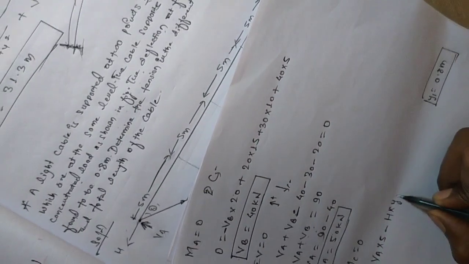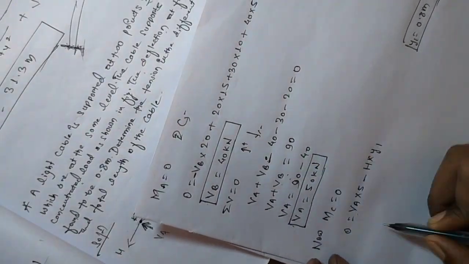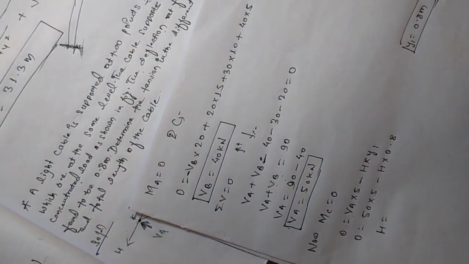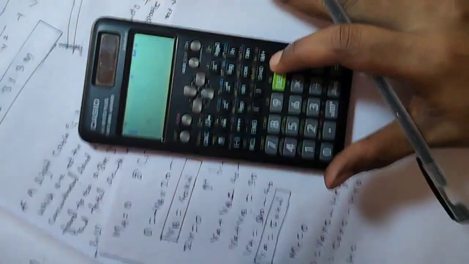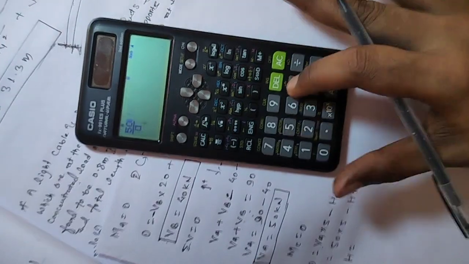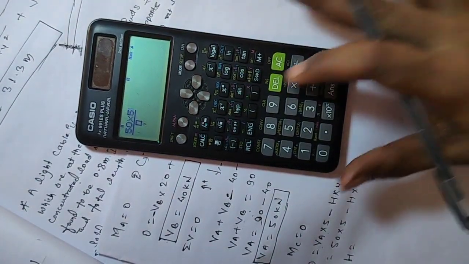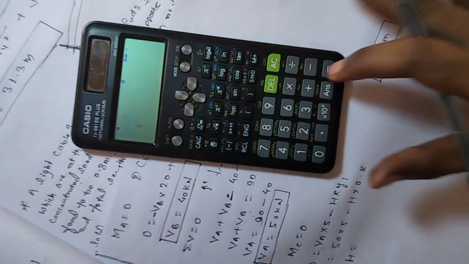So 0 equals 50 into 5 minus H into 0.8. Now H equals 50 into 5 divided by 0.8, and we get 312.5.